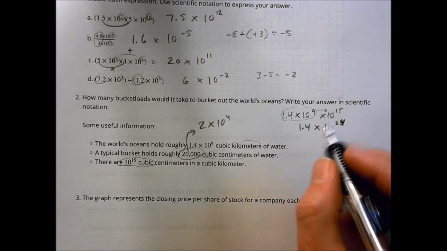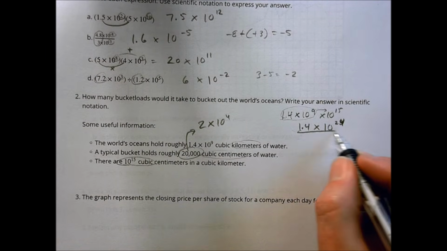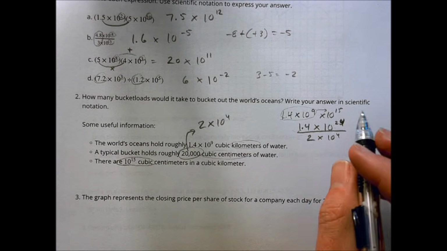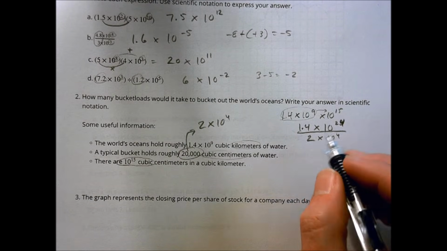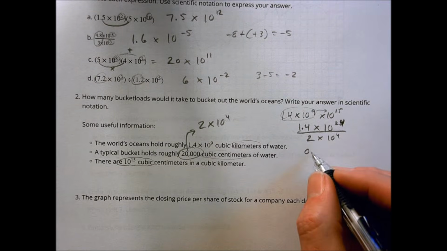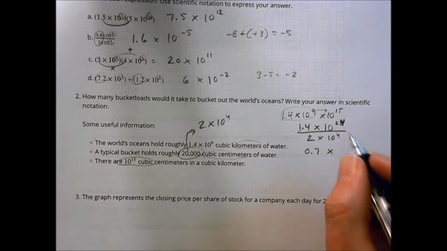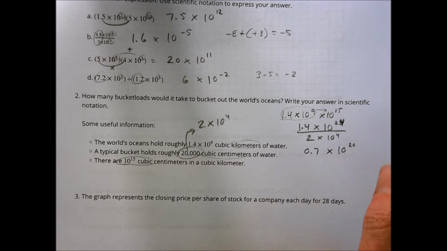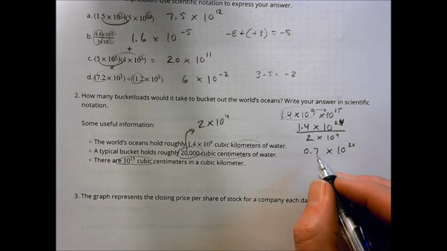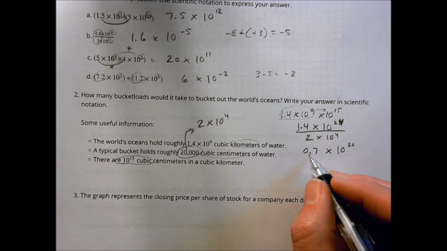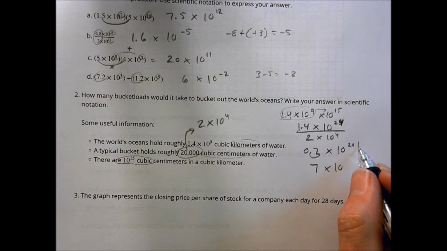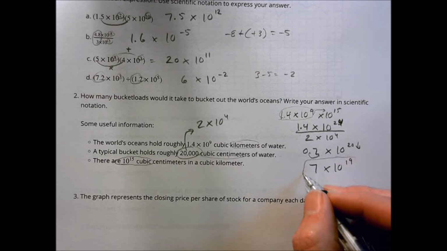So I get this number, and I'm going to divide that by a bucket, which is 2 times 10 to the 4th. So 1.4 divided by 2 is 0.7, and then 24 minus 4 is going to be 20. And I want to keep it like that. That's not scientific notation, right? I got to move it to the right. So to move to the right means I need to bring that down by 1, so it becomes 10 to the 19. So that's my solution there.